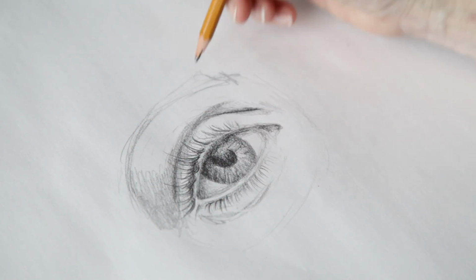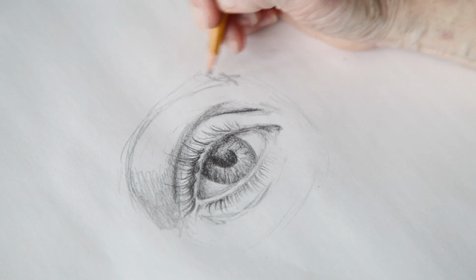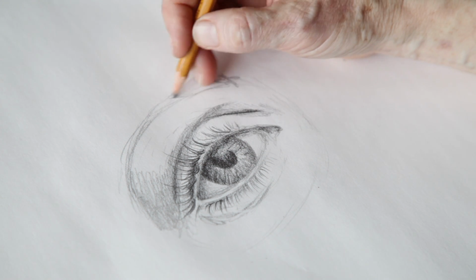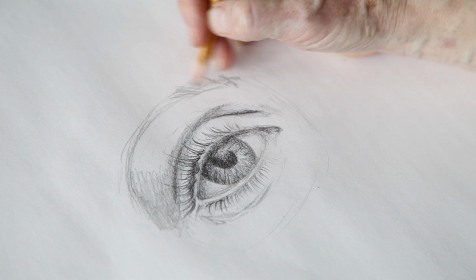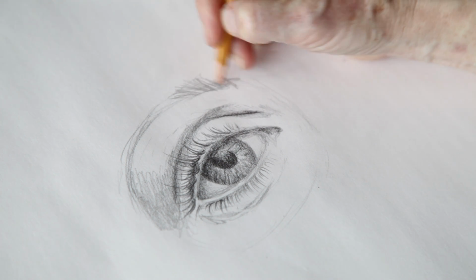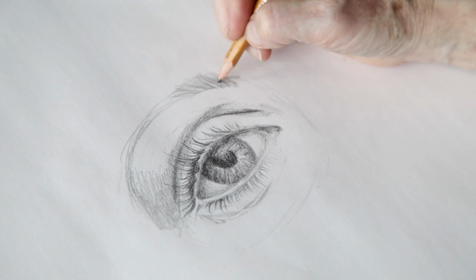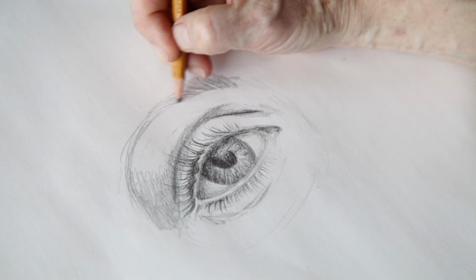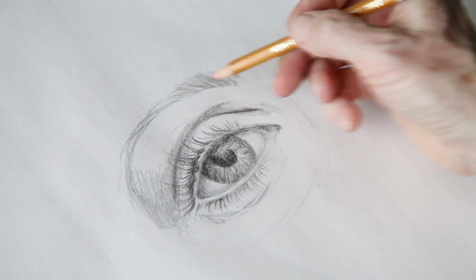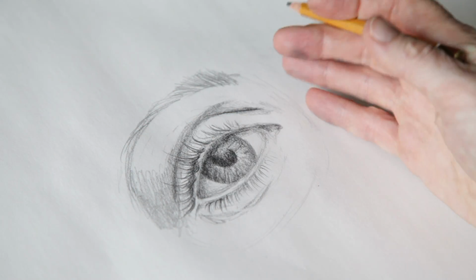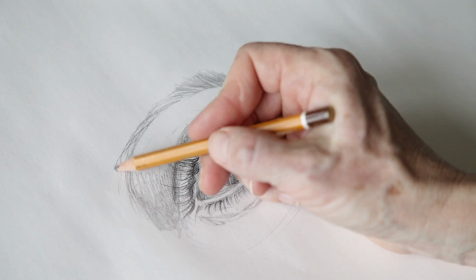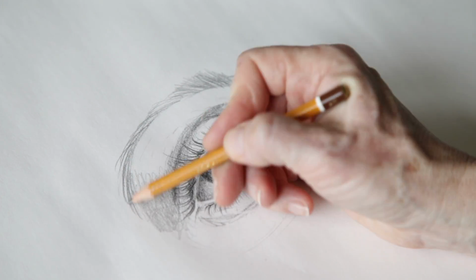The eyebrows obviously also grow in a certain direction, and if you're drawing close up, you probably need to indicate a definite shape to the eyebrow. They tend to grow up and away this way, and again are dictated by the fact that it sits on the top of that skull cavity around the eye.